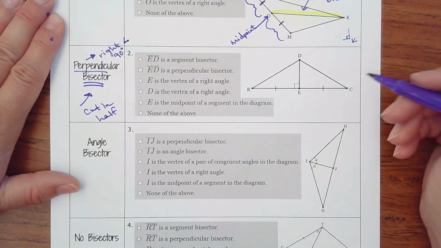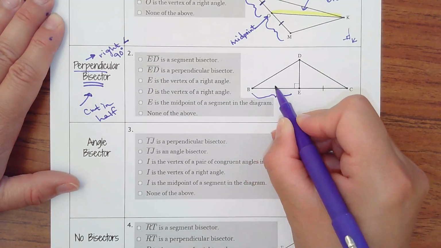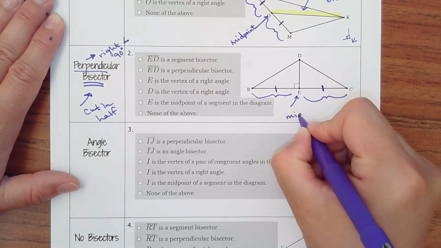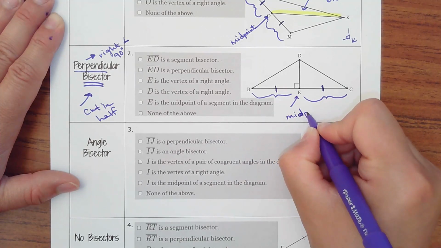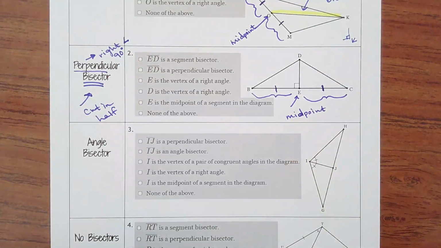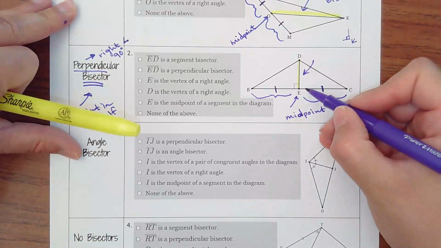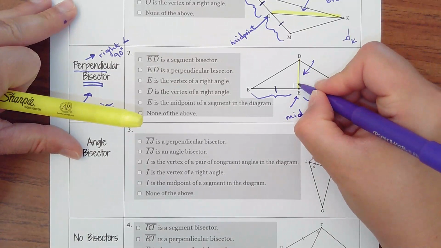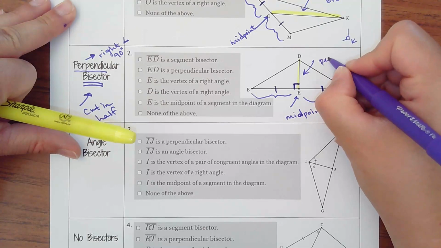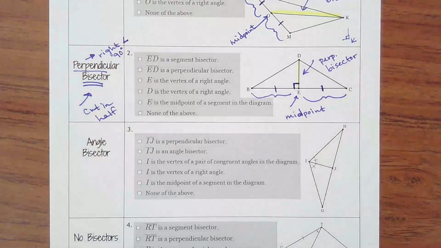So right here, looking at this picture, I see that BE is an equal distance as E to C. That makes E called a midpoint, because it is literally in the middle of this line. And the line that is doing the cutting is this DE. So we would simply call this another segment bisector, but because it specifically makes a right angle with the line that's cutting in half, that is called a perpendicular bisector. So it's just getting a little bit more specific from the first one.